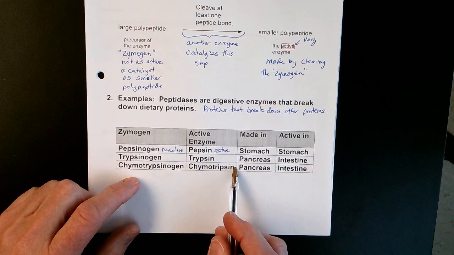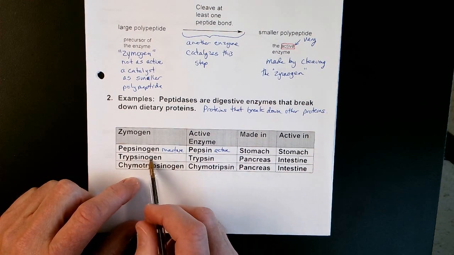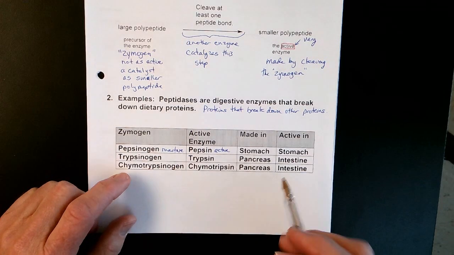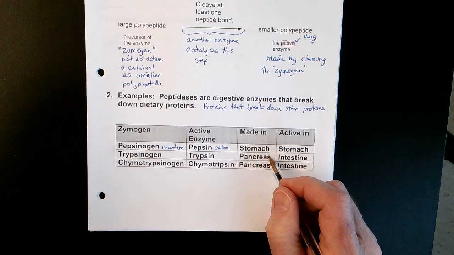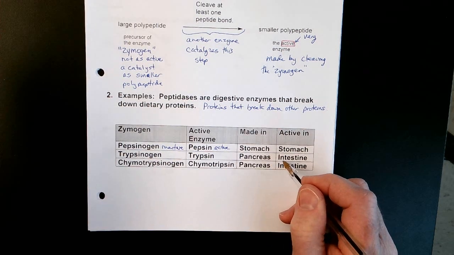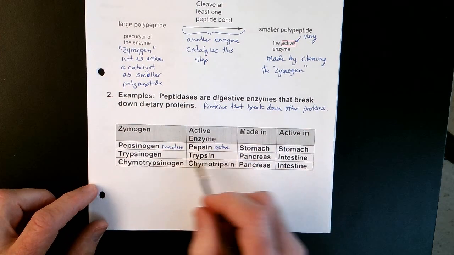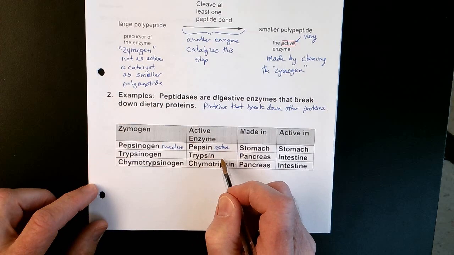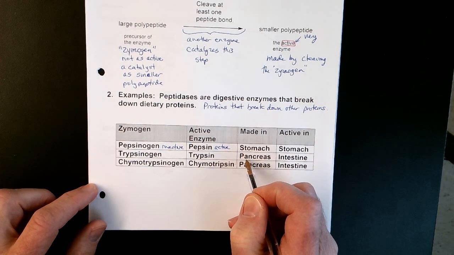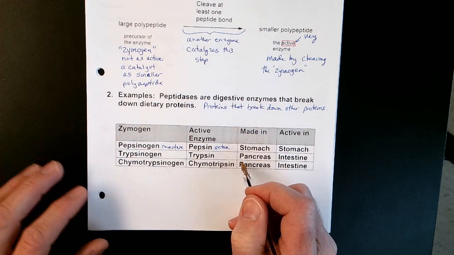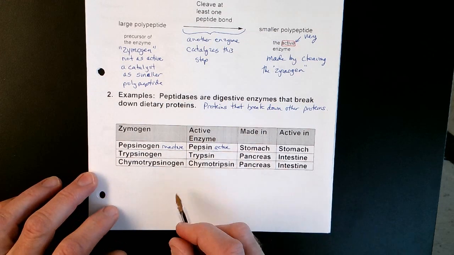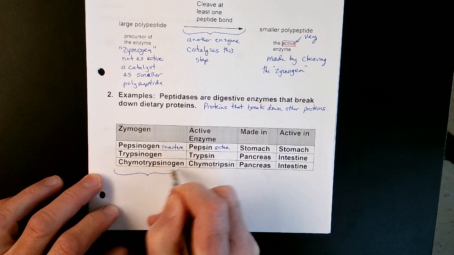And here's another couple of spectacular examples, trypsinogen and chymotrypsinogen. They're actually made in the pancreas, and then of course, it has a duct that dumps into the intestine. You certainly don't want active peptidases running around in the pancreas. Okay? The pancreas would digest itself in a matter of a short time. So that's why you need these. You need to know these.